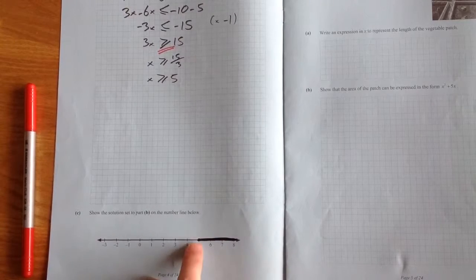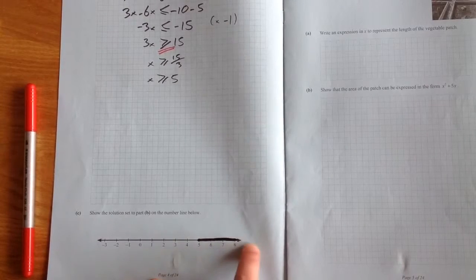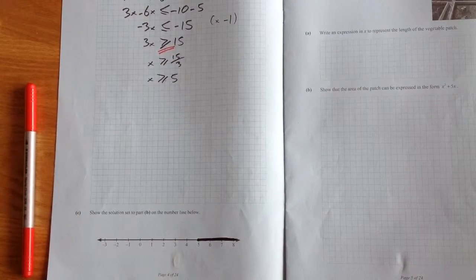Okay, because 5 is included in all the numbers, even these like decimals and fractions and irrational and rational numbers in between, these are all included as well. Okay, and that was the algebra question.